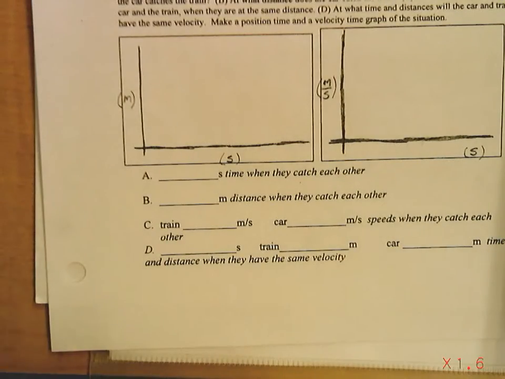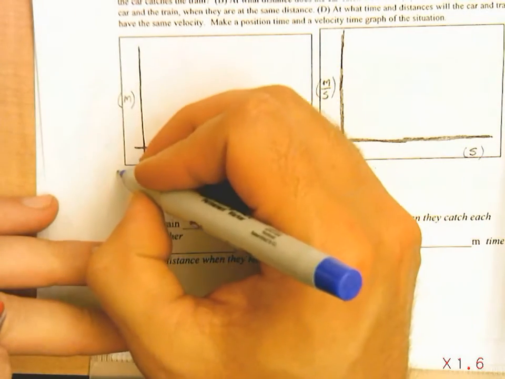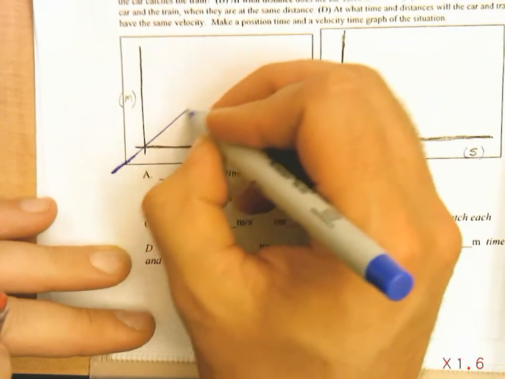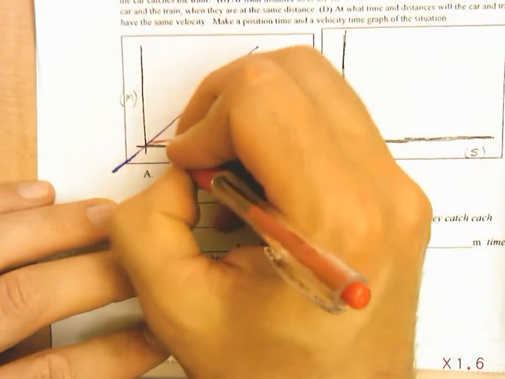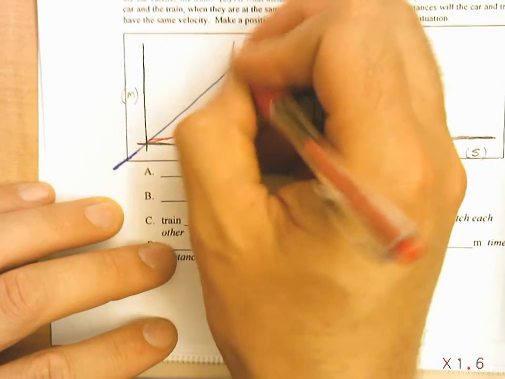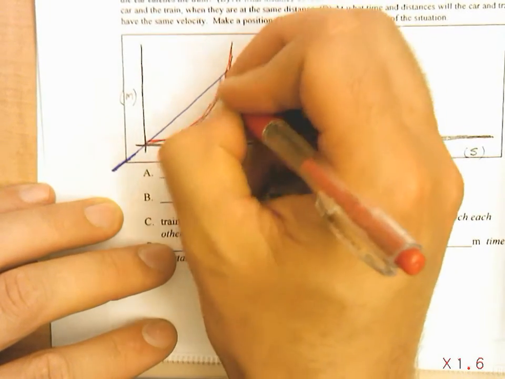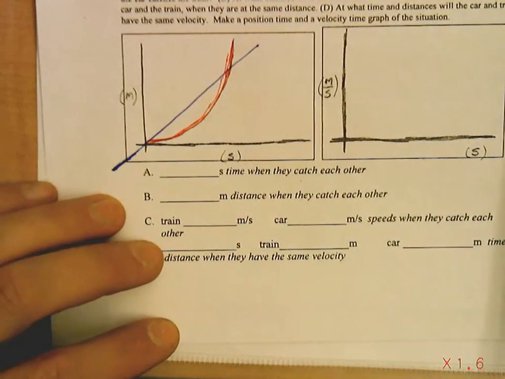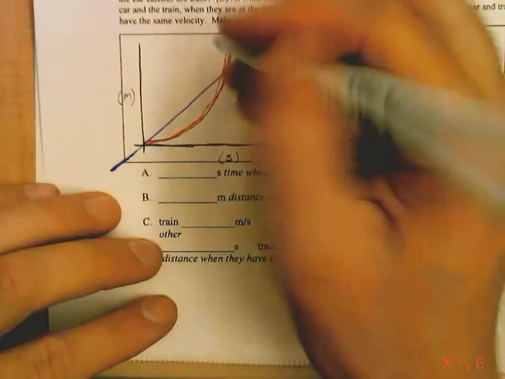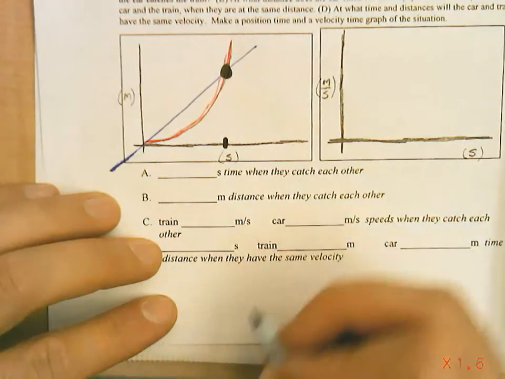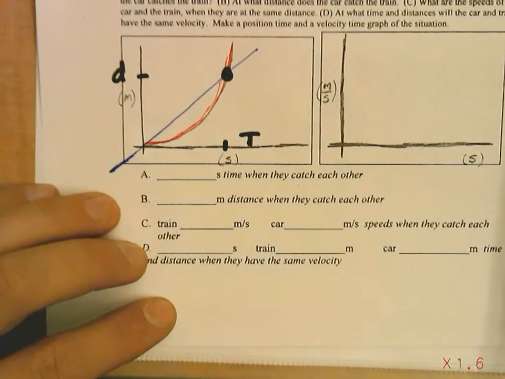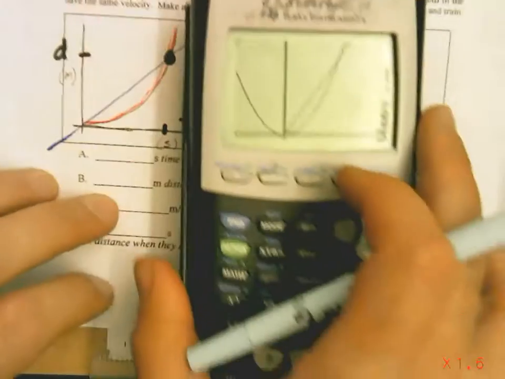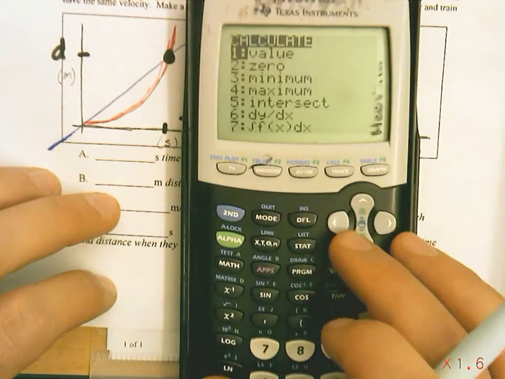So if we look here on my graph, constant velocity does this. It comes right on up. Constant acceleration does this. More and more and more and more. And then this is the intersection, so that would make that T, and that would make this D, T catch and D catch. And those can be found using our calculator by doing an intersect.